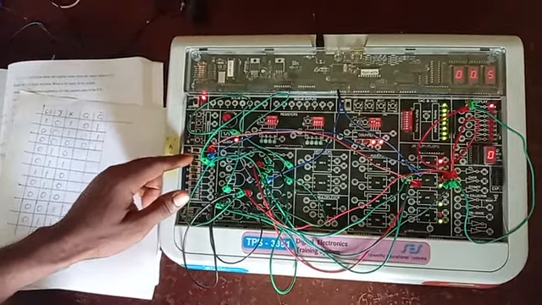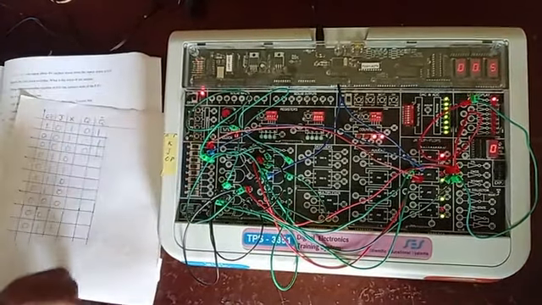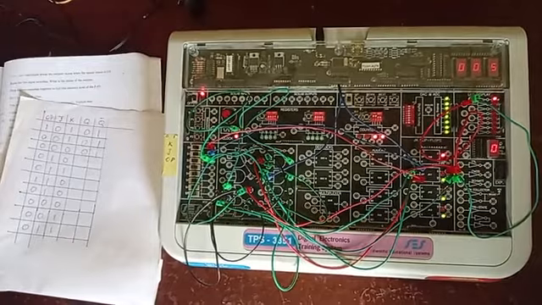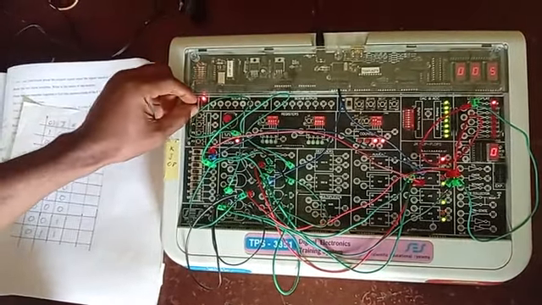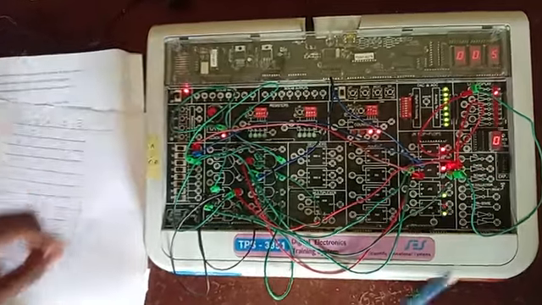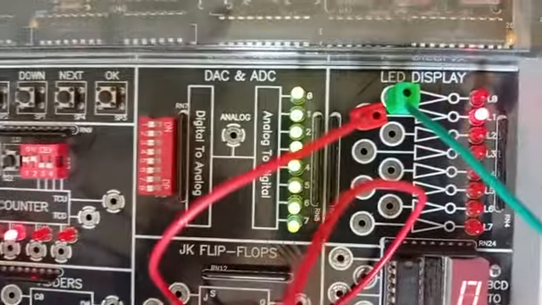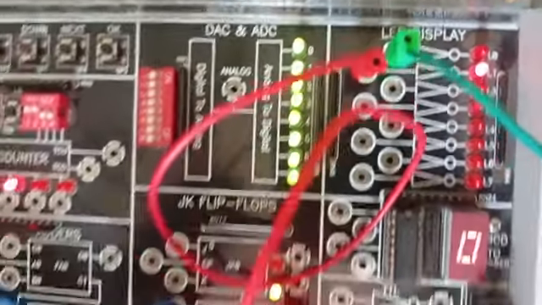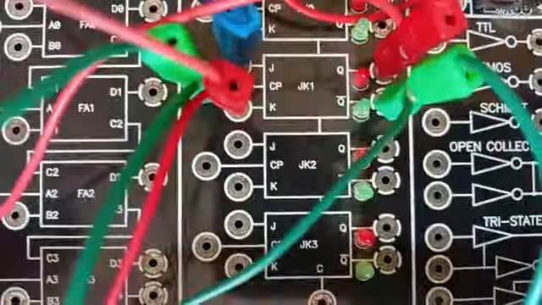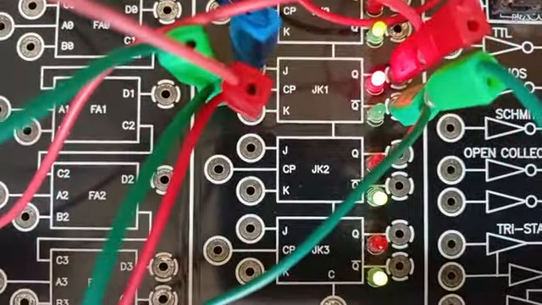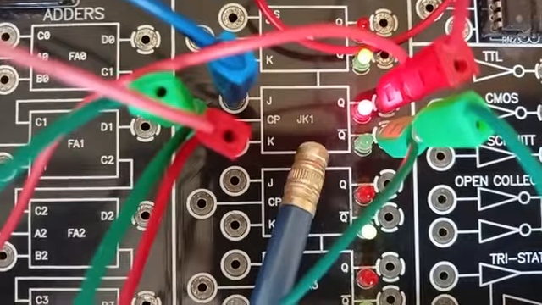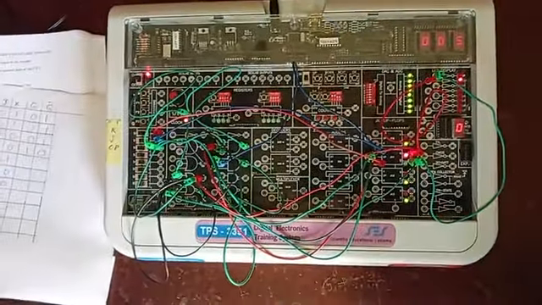So when J is 1 and clock pulse is 0, we still retain 0, 1, but we have our J to be 1. Let's see what will happen. It has changed to 1, 0. Our Q is 1. Our Q bar is 0. Let's off and on it again. You can see we still retain it. Our Q is on. Q bar is off. That's 1, 0.